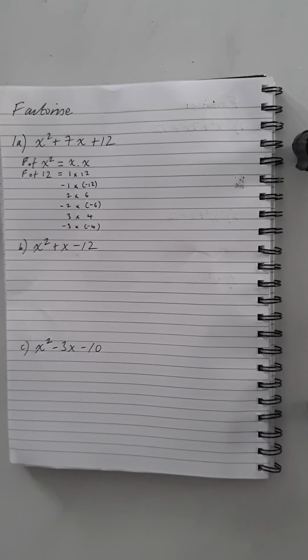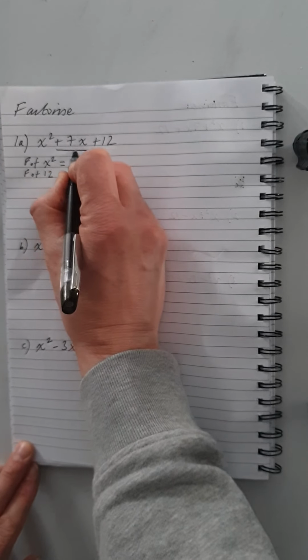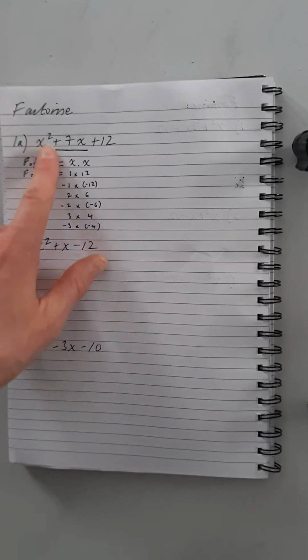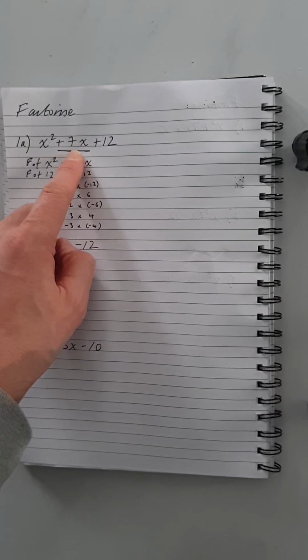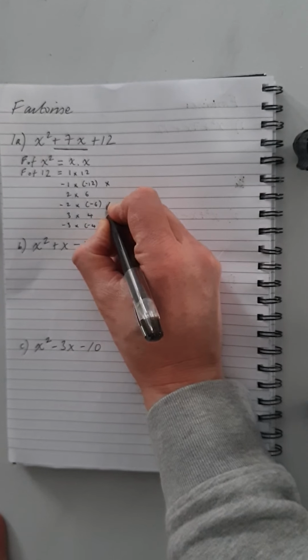Okay, when we were in school at this stage, what I was actually trying to do is encourage you to look at what you're looking for. So the way this works is we do a cross multiplication and we add, and what we're looking for is the middle term, which in this example is 7x. So if I look at the factor pairs I've got, we can immediately rule out one type of factor pair because this is positive, positive 12 is positive, and we're looking for something positive. So straight away I can rule out all the negatives.